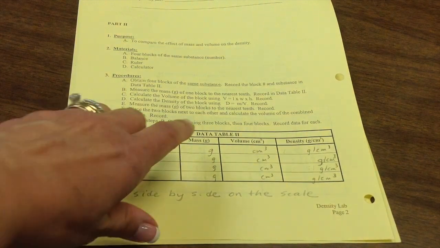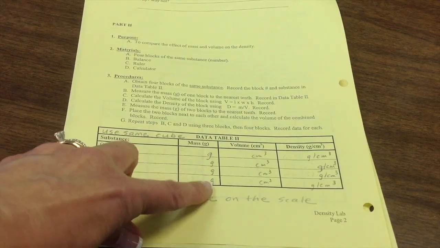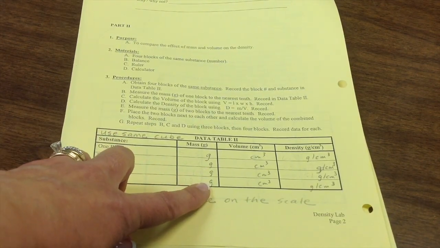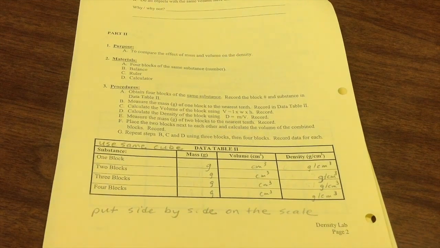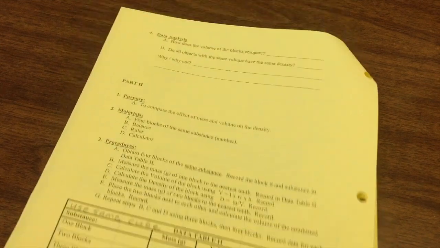I've also included the prompting with labels for mass and volume and density. Again, we're trying to get kids used to doing that and to get comfortable with it. At this point in the lab, they're not, and so we're using that as a prompting measure to help them get into the habit of using those labels.